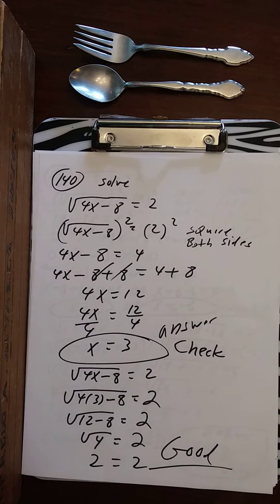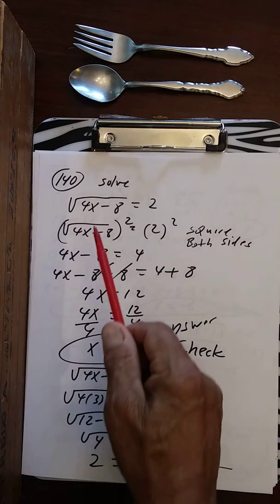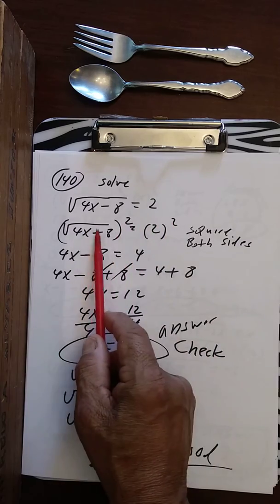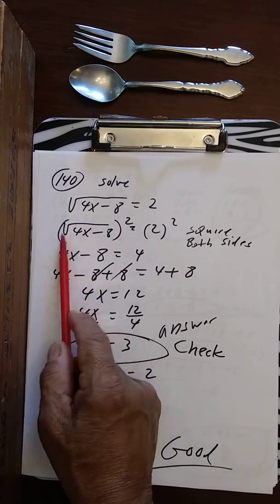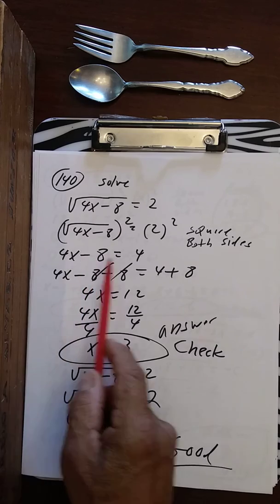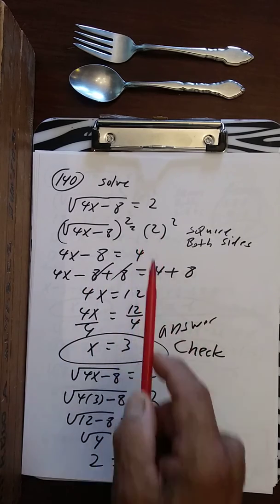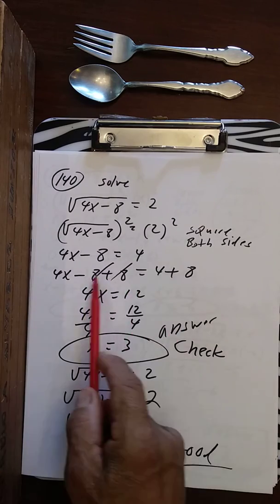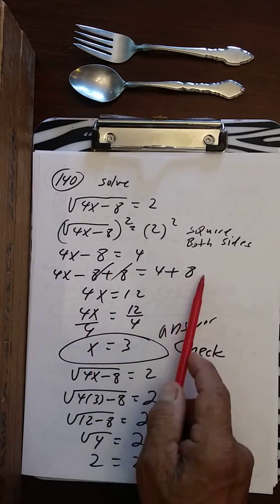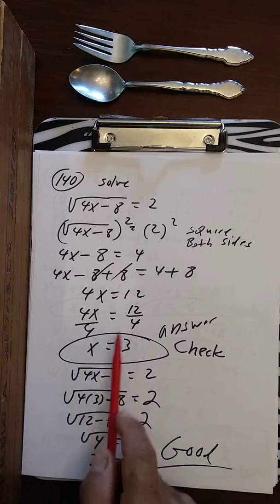Square root of 4x minus 8 is 2. Step 1, square both sides. So the square root of 4x minus 8, squared, is gone. You have 4x minus 8. 2 squared means 2 times 2, which is 4. Plus 8, plus 8, the 8s are gone. 4x equals 12. Divide by 4, divide by 4, so x is 3.